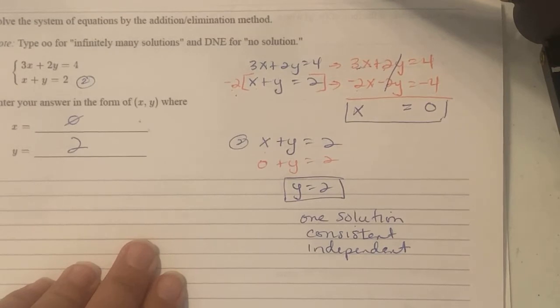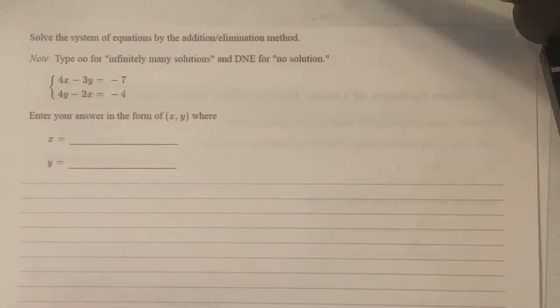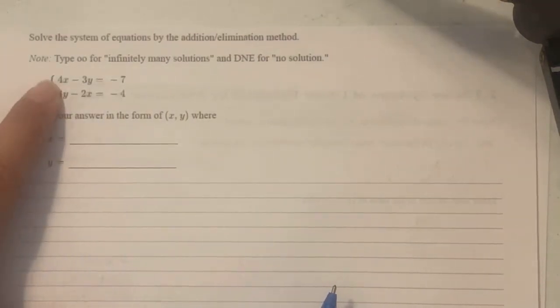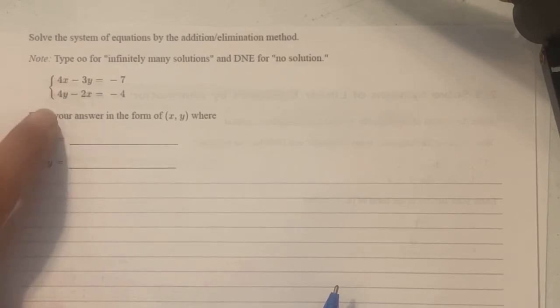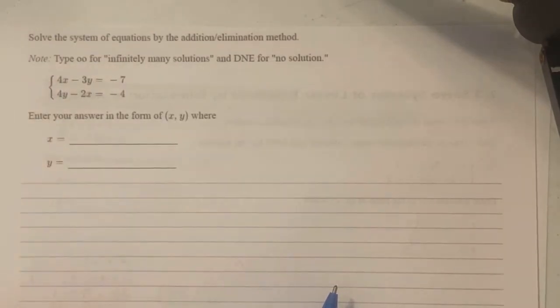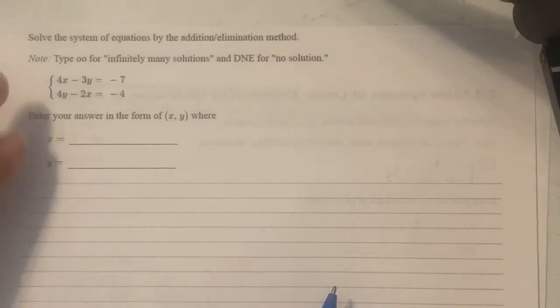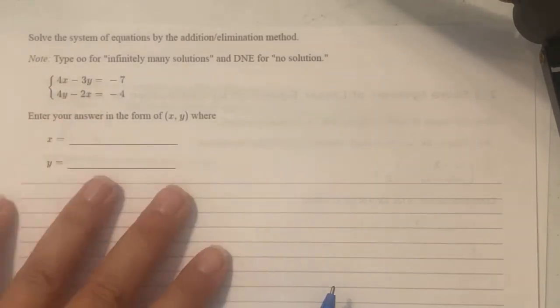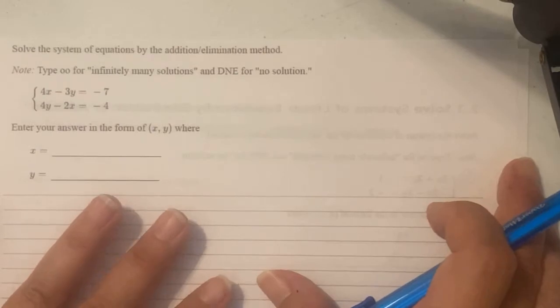Moving on to example 3. When we look at example 3, it says 4x minus 3y equal to -7, 4y minus 2x equal to -4. First thing I notice in this problem, your x's and y's are not lining up. So first thing we're going to do is rearrange.